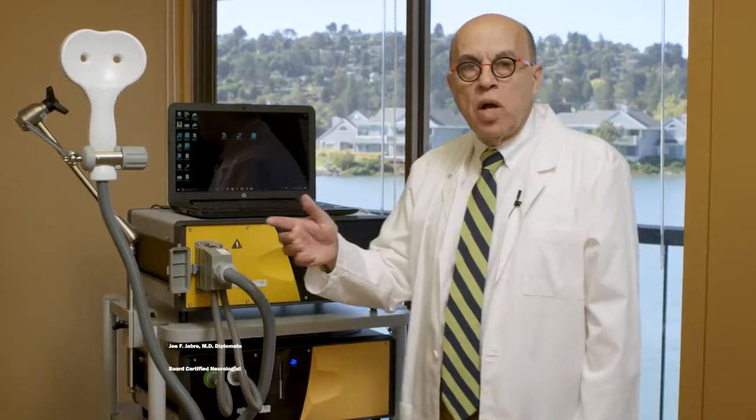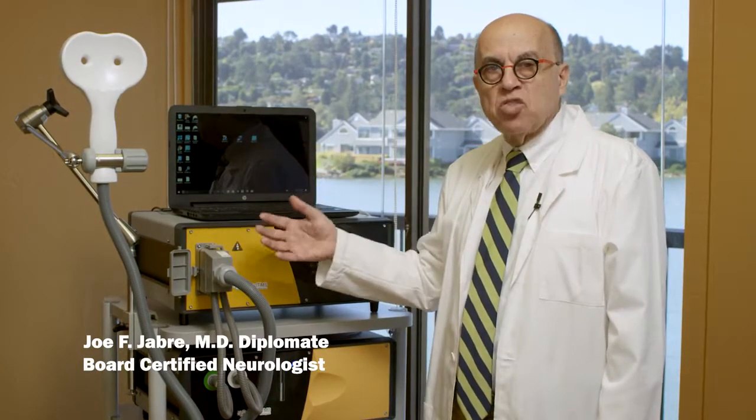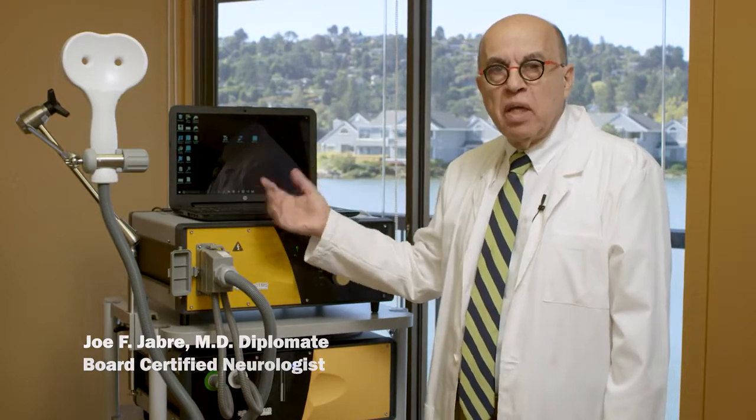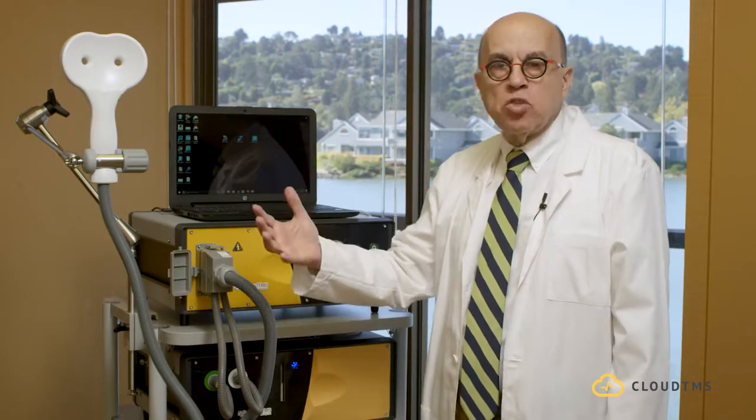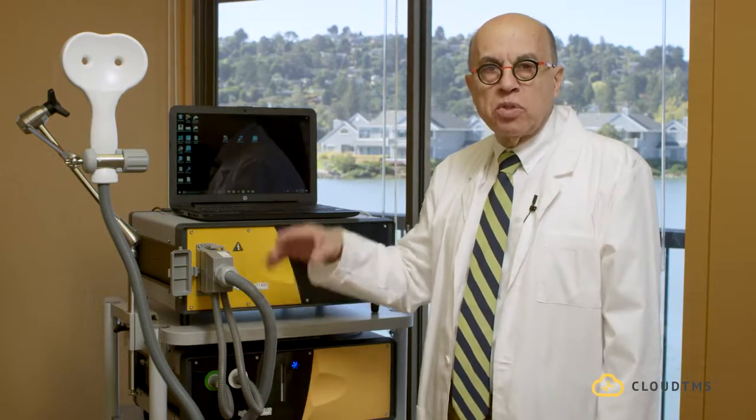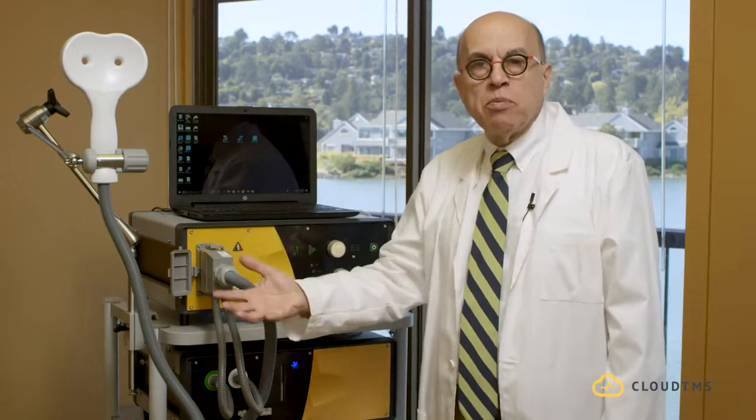So now let me tell you how we can operate Cloud TMS directly from the laptop. In other words, if you have a patient, you can set up all the session protocols, treatment protocols on the laptop, and each time the patient comes back the second time or third time, the laptop will take over and know exactly where it left off the last time and start a new session. And I will show you how we can program the laptop to do this.